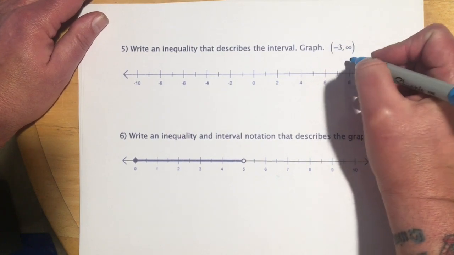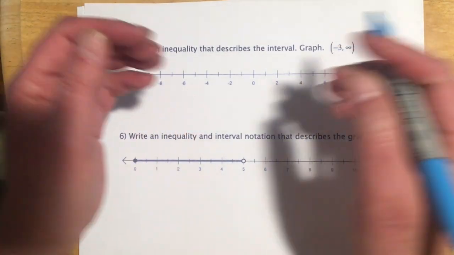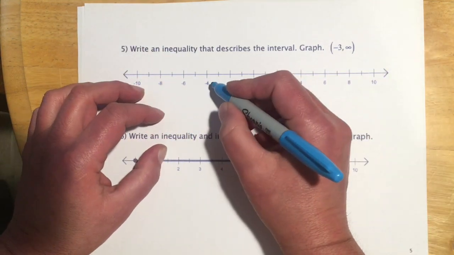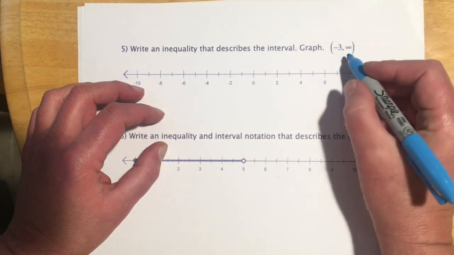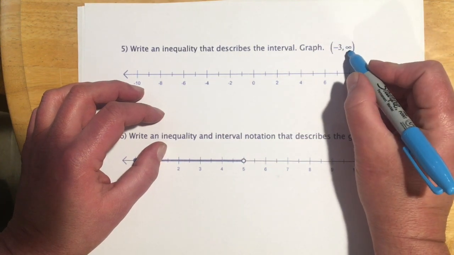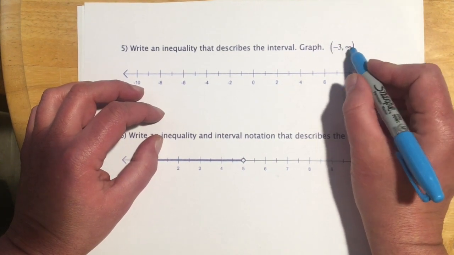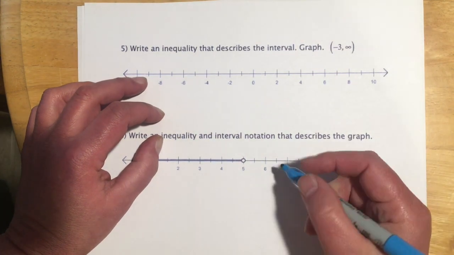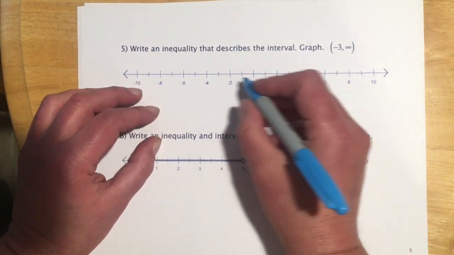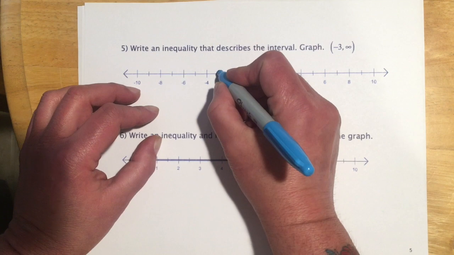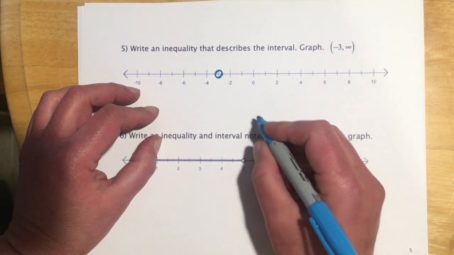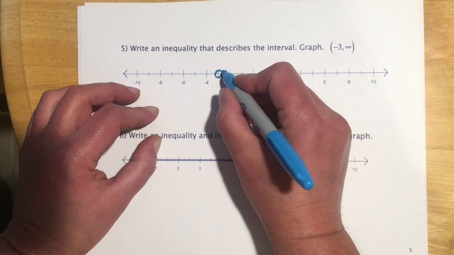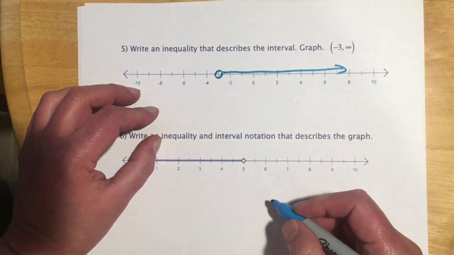If we have parentheses like this, then it's going to be not equals. It's going to be like an open dot on the graph, and the inequality wouldn't have an equal sign on it. And then this little symbol means infinity, and so this says we're going from -3 to positive infinity. So if we graph that, we just come over here to -3, and we're using an open dot because this tells me that we're not including the -3, and then it's going to go that way.